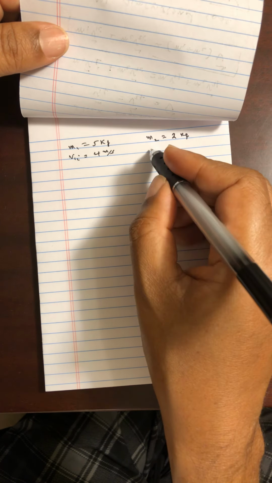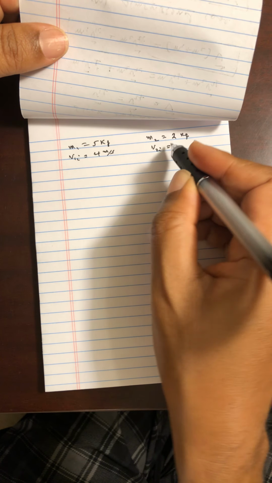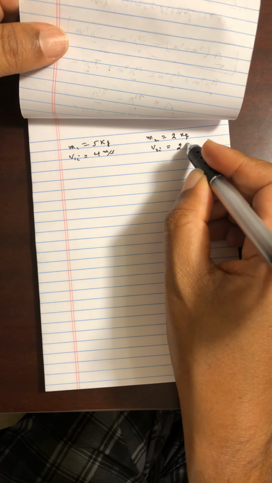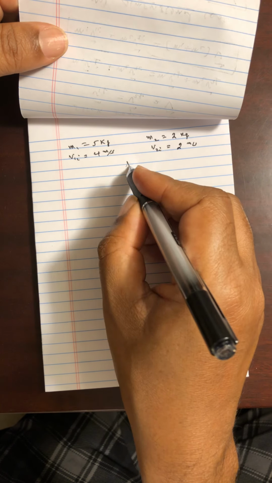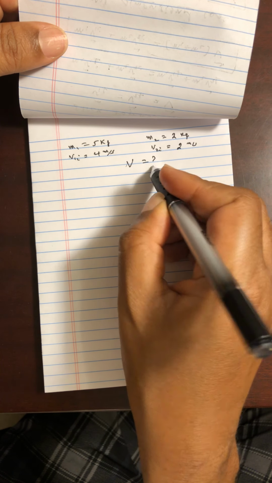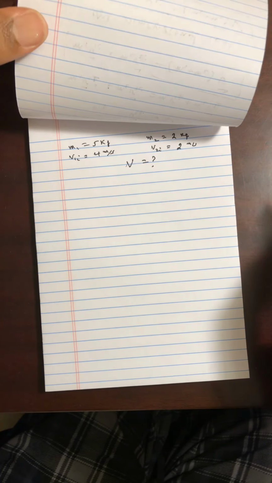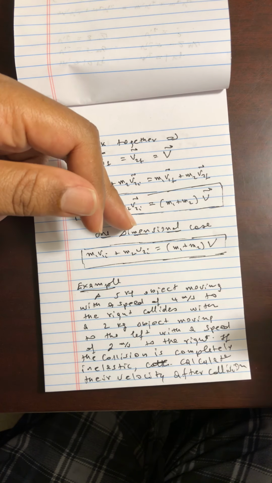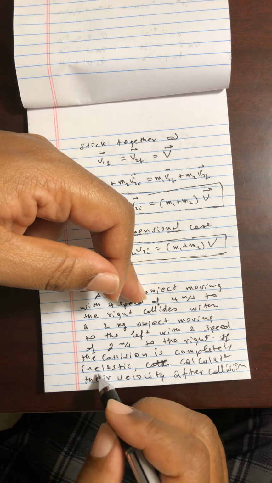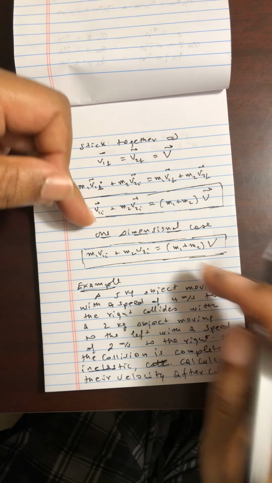Okay, and it's moving with a speed of 2 meters per second to the right. That's 2 meters per second. So the question is: find their common speed after the collision. Since the collision is completely inelastic, we can use this formula over here.